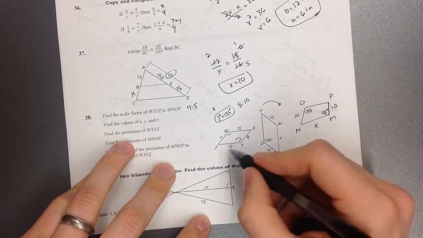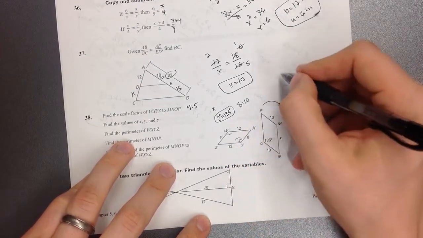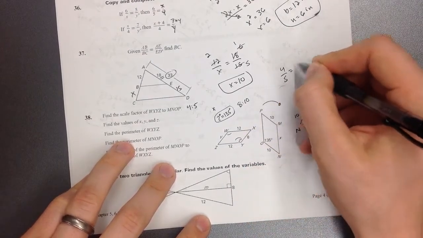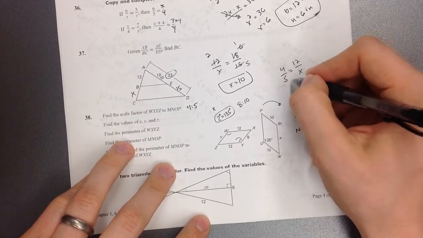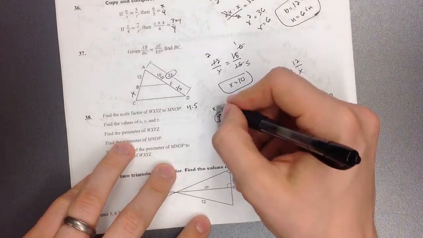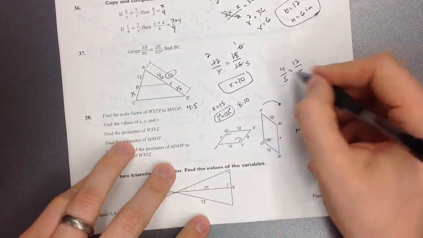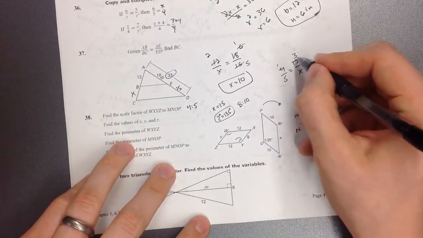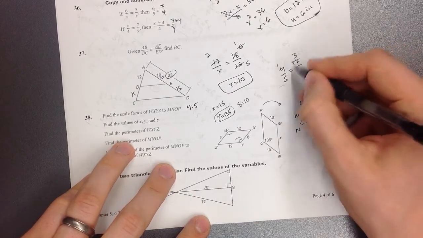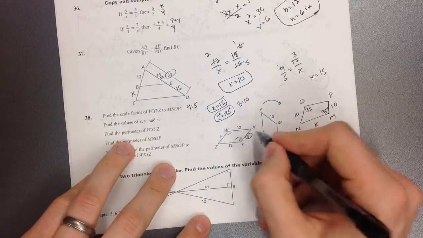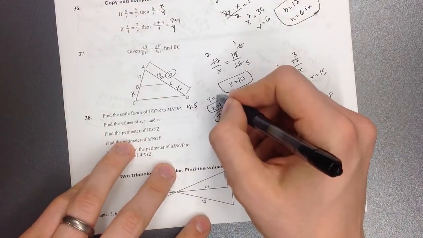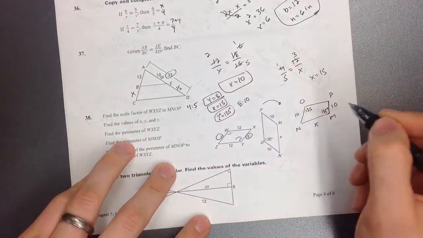X is going to be divided by 4 times by 5. So 4 over 5 is going to be equal to 12 over x. So we got a times 3, so x is going to be 15. You can also cross multiply. Get that 1, get that 3, cross multiply. X is equal to 15. Still the same. And then my y value, if this side is 8, y is also going to be 8. So y is also ready to go pretty quick.